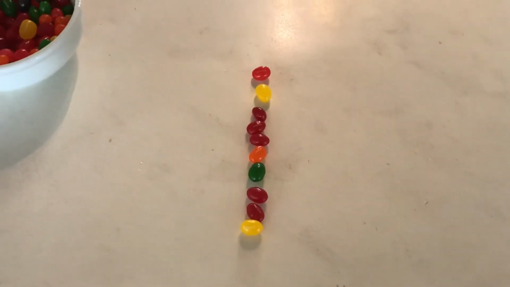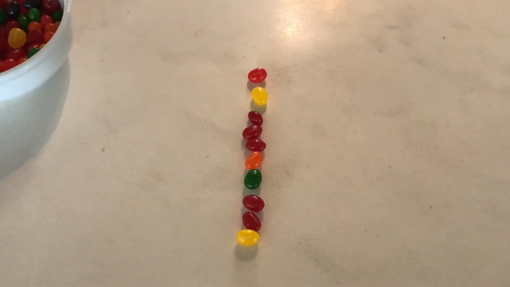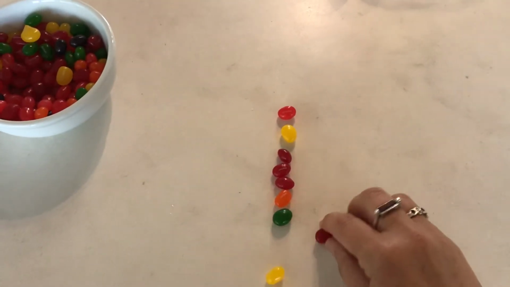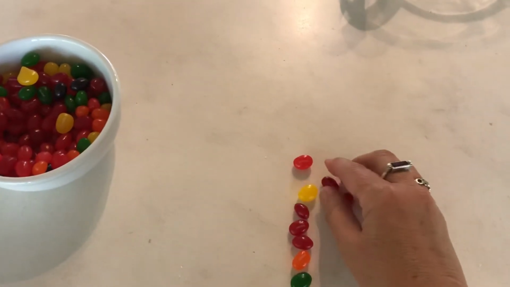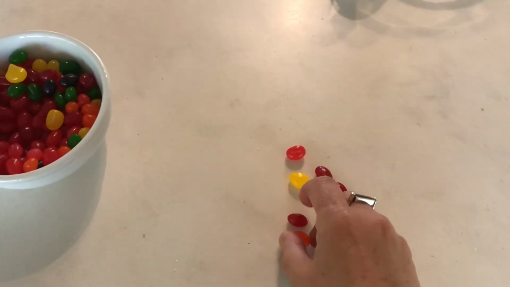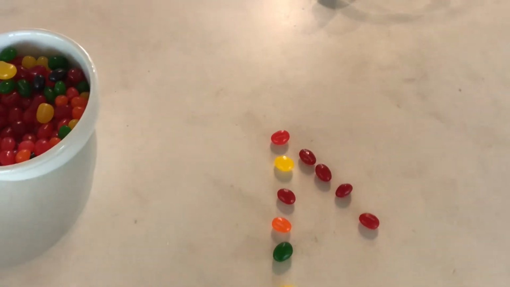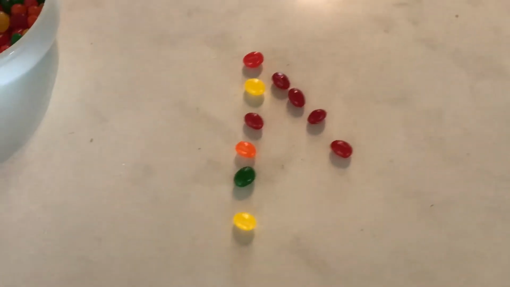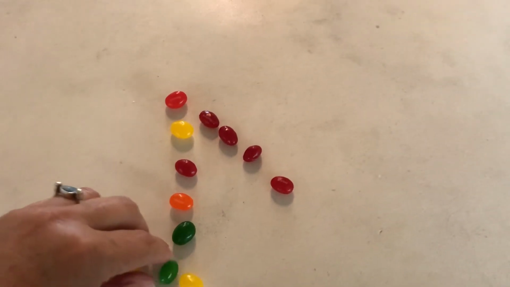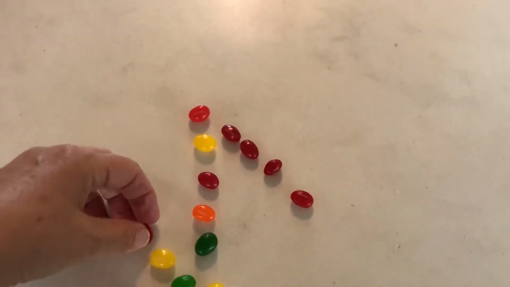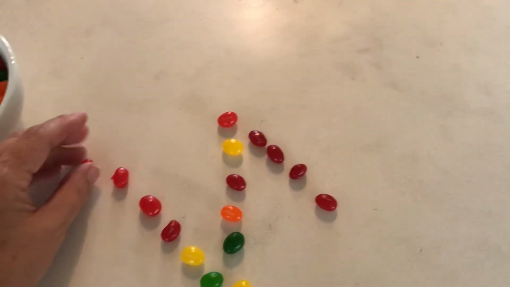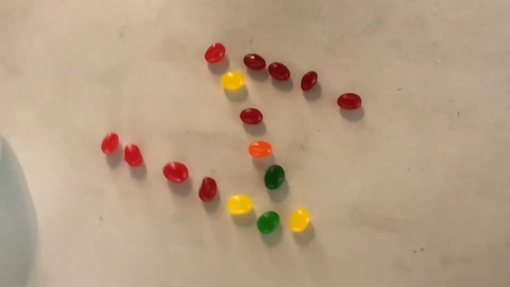Ooh, what kind of line is that? What does it remind you of? Now, if I take some of these jelly beans and move them around, ooh, let's see what I'm going to make now. I just made a zig. Uh-oh, I've got some stuck jelly beans. So I just drew another line with my jelly beans. I made a zigzag. It kind of looks like a Z.